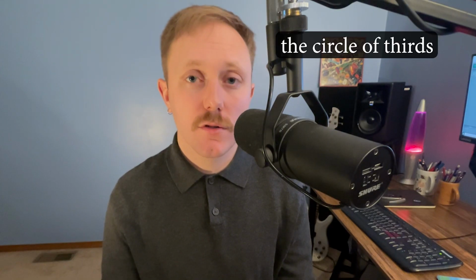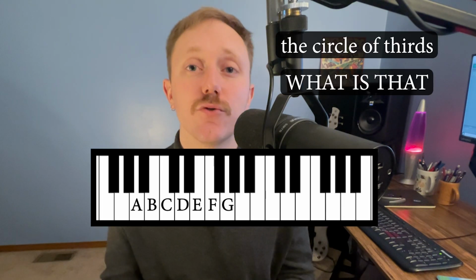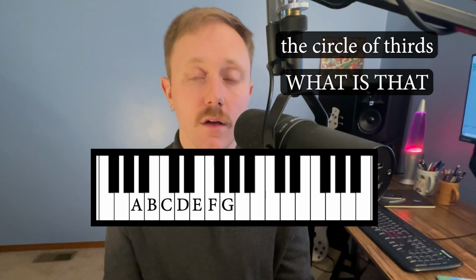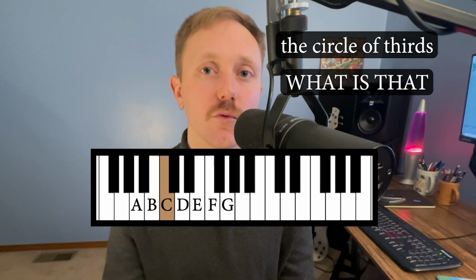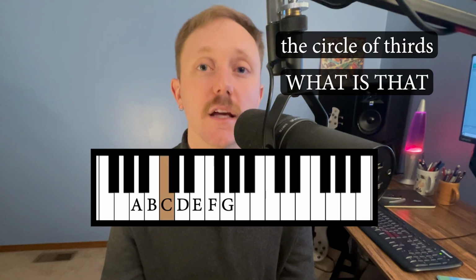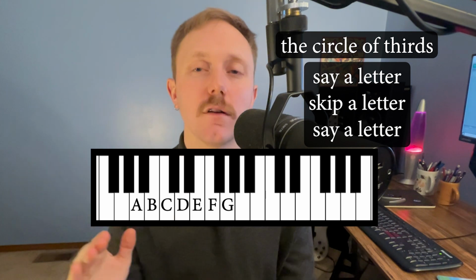So what's nice about these triads is that they follow the circle of thirds. And what's the circle of thirds? Well, in music notation, we use the letters A through G to denote different notes. And the circle of thirds says that if we start on the C as a root, the next note is not going to be a D. It's going to be an E, because with the circle of thirds, you say a letter, you skip a letter, and then you say a letter.